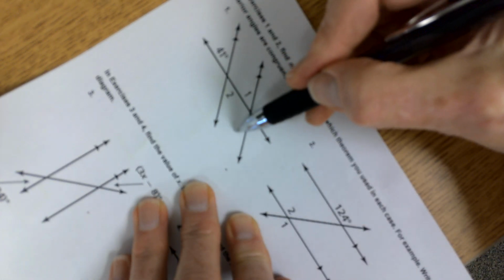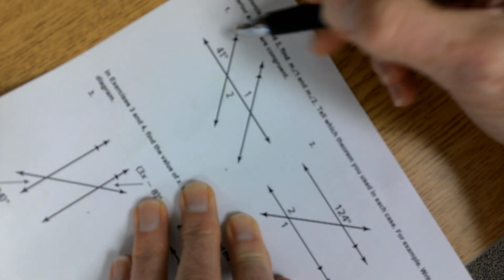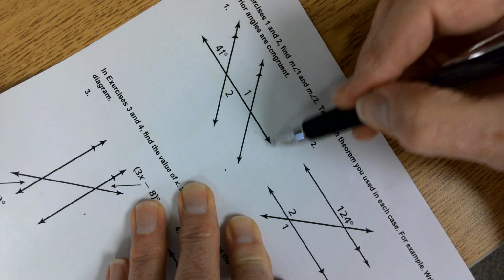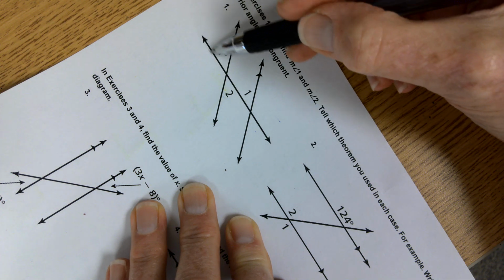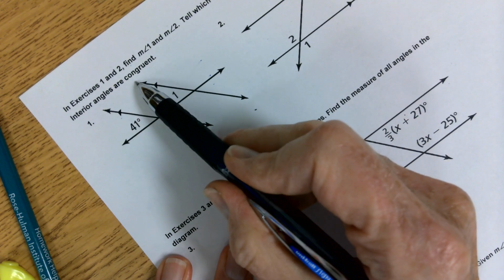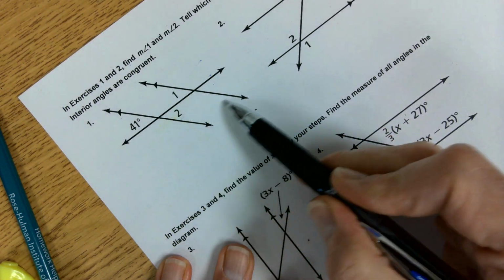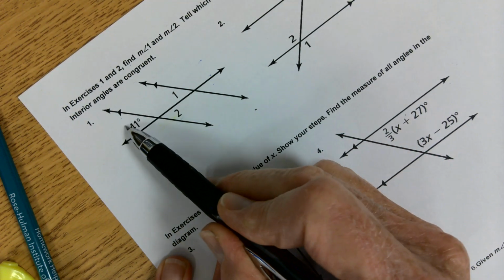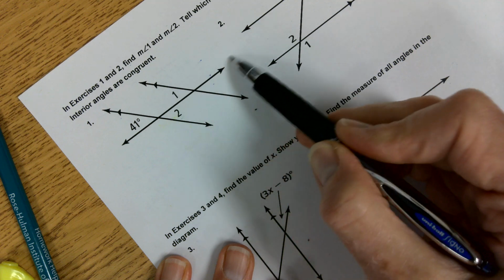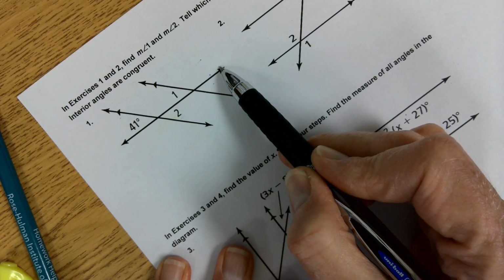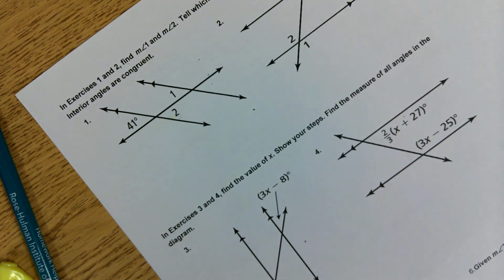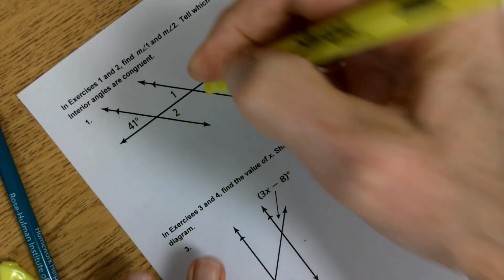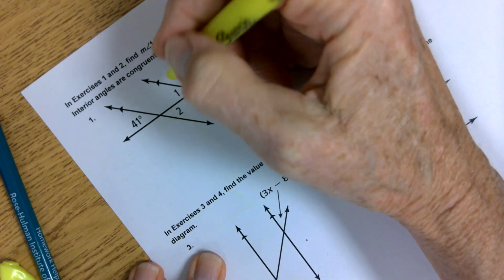You can see interior is in here, exterior is above and below. This is my transversal. You can also keep your paper here, it's the same. The first thing you have to do is identify the angles. What kind of angles do we have?